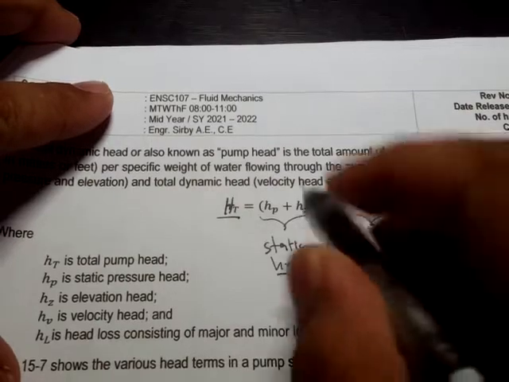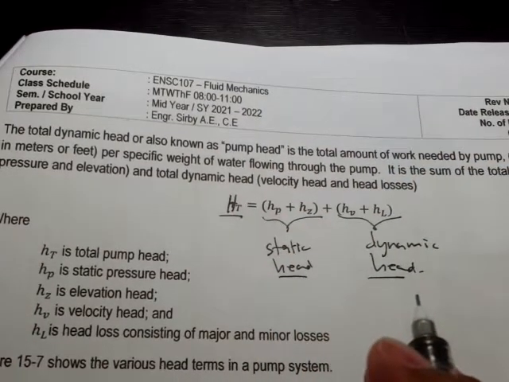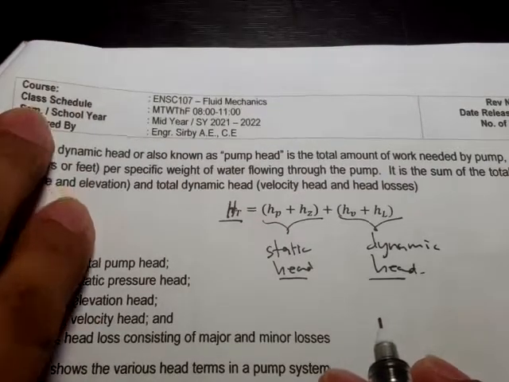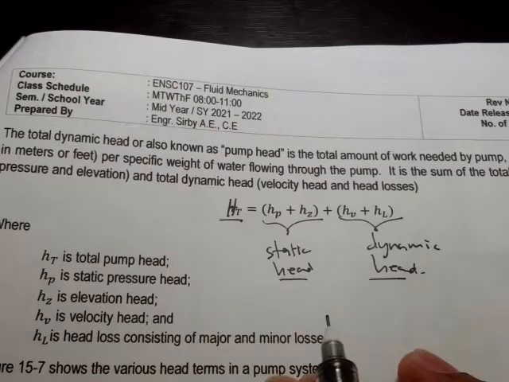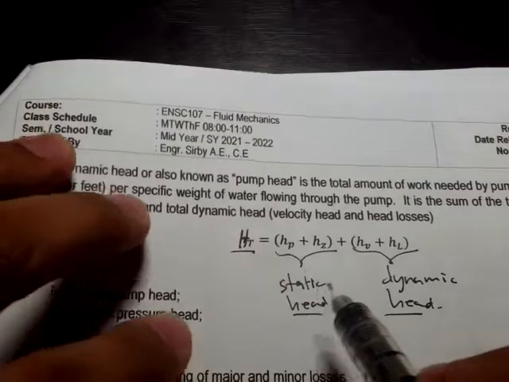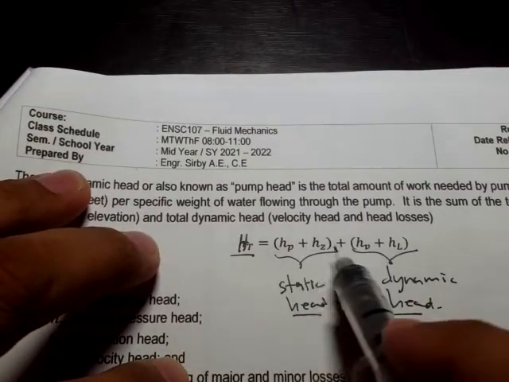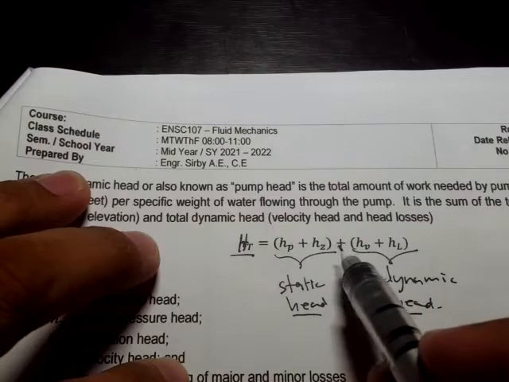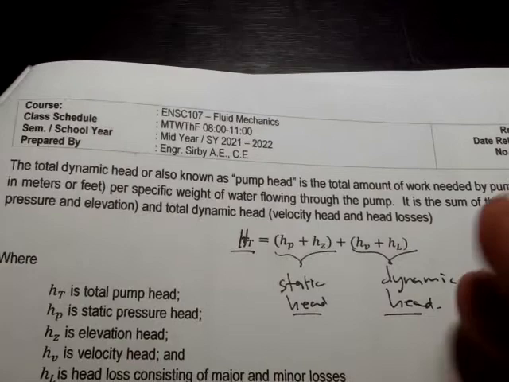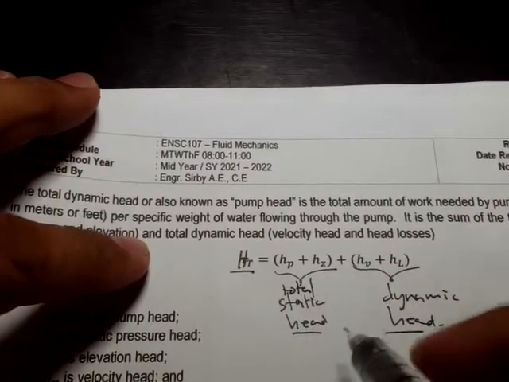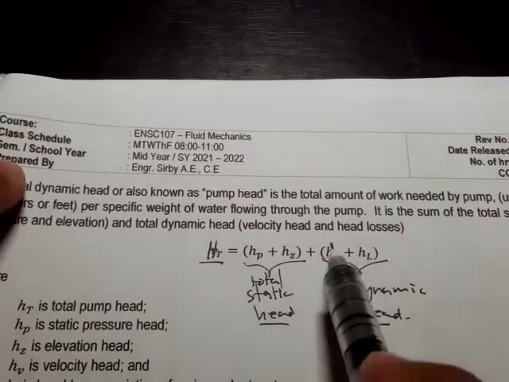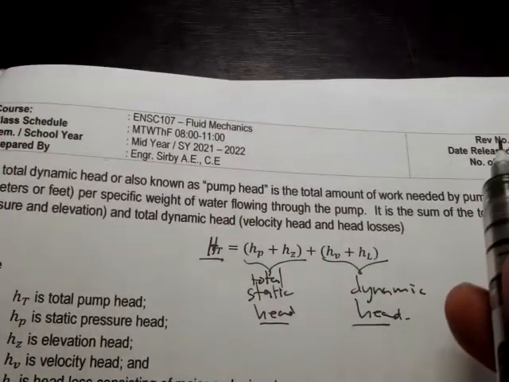Except that it's not exactly the same as the static head we mentioned in fans and blowers, because here the static head consists of two head terms: the pressure head and the elevation head. That's what we call the total static head. And the dynamic head comprises the velocity head plus the head losses.